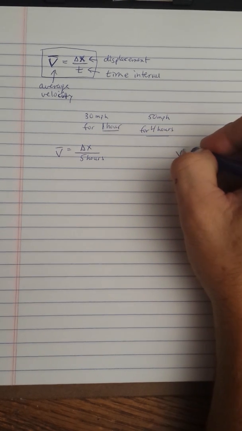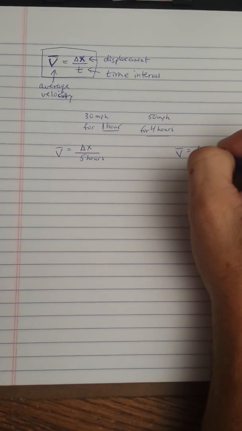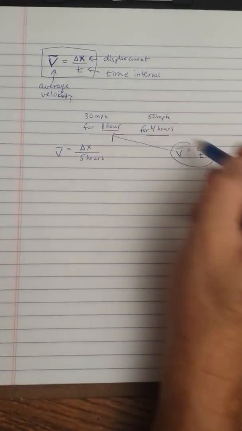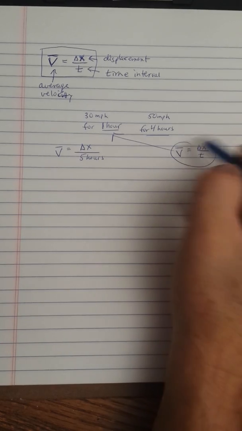What we can do is go back to this equation and actually use it twice. We will use it once for this set of numbers and try to use that to find out the displacement.